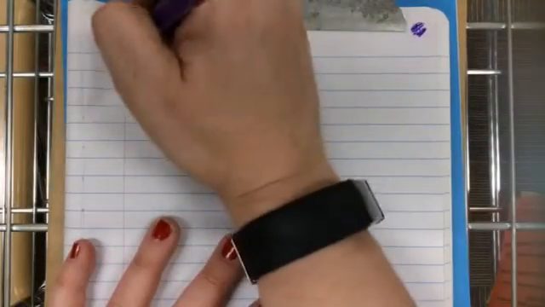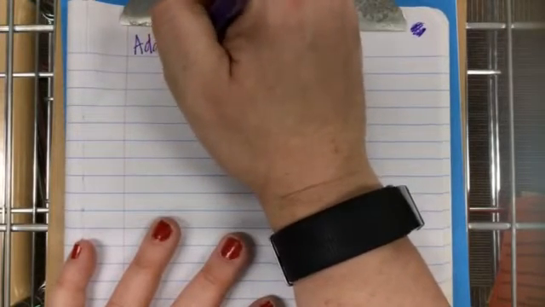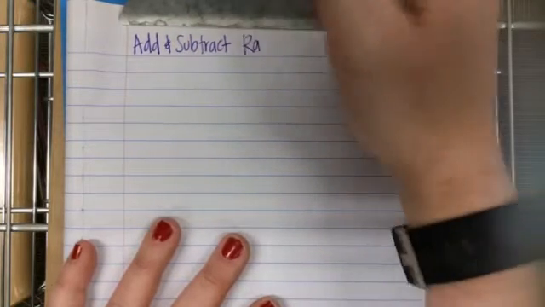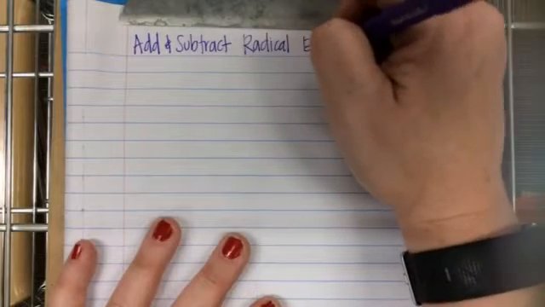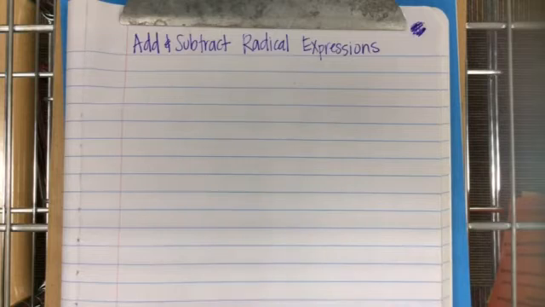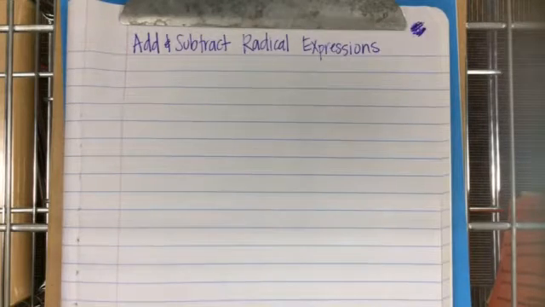So now we're going to apply that to adding and subtracting radical expressions. Meaning, we're just going to take one radical and add it to another radical, or subtract radicals.